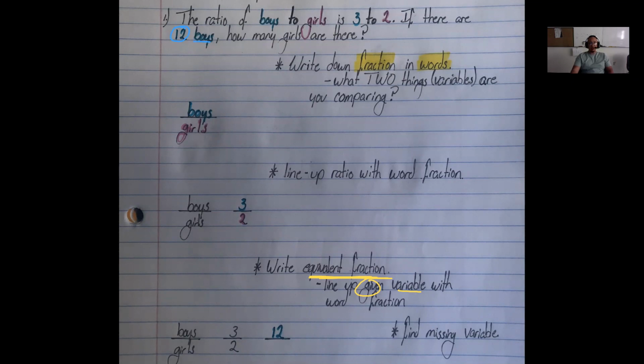12 what? 12 boys? Remember, boys is in the numerator. Boys is in the numerator. That's where I put the 3 because that referred to the boys. If it says 12 boys, guess what? I'm going to put 12, not in the denominator, but in the numerator on the top as well. So I have boys. Everything having to do with boys is here in the numerator.